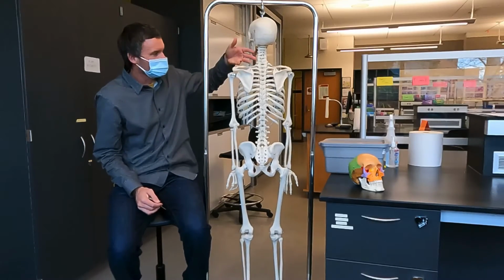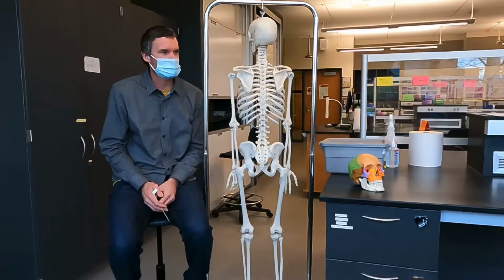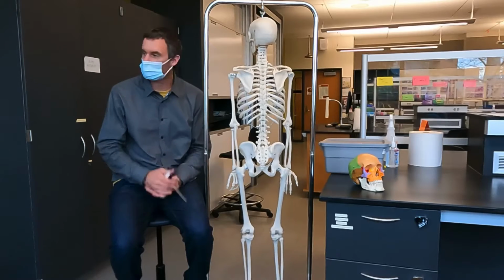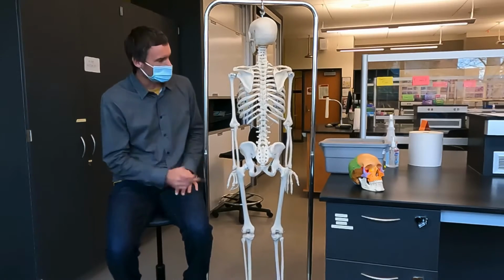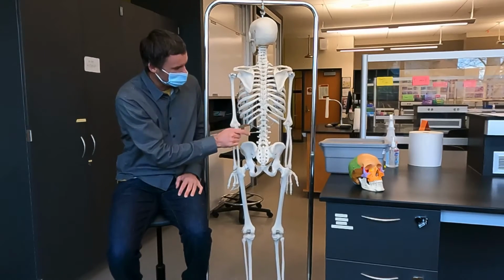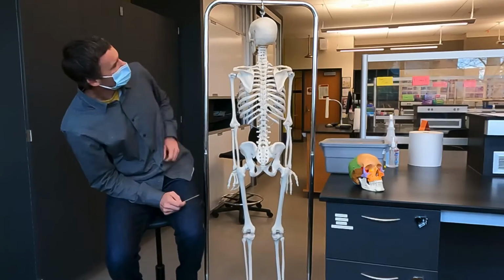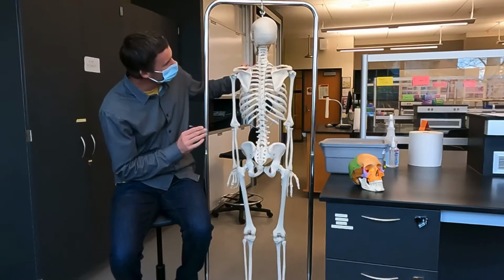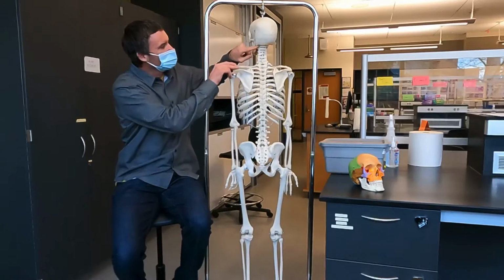The brain and the spinal cord are really precious, really sensitive organs, and so we want to have a lot of bony protection for them. So that's why we surround it by this bony vertebral column. There's a few different types of vertebrae.